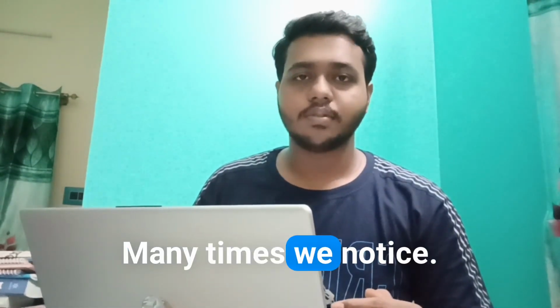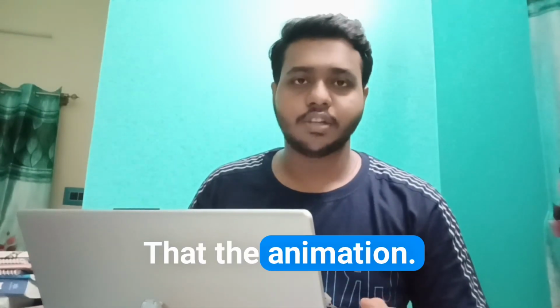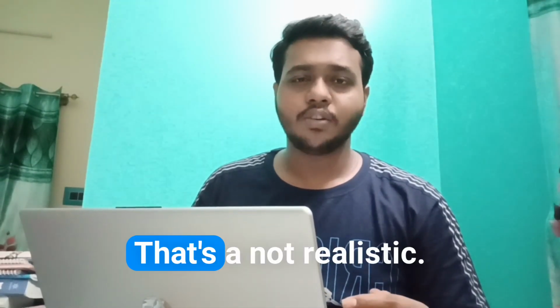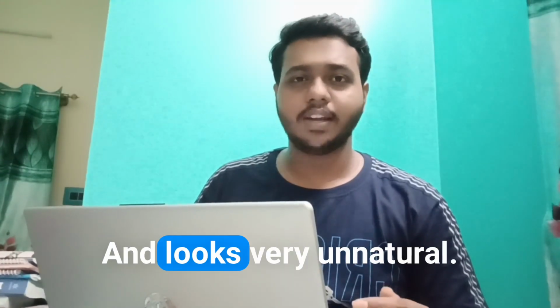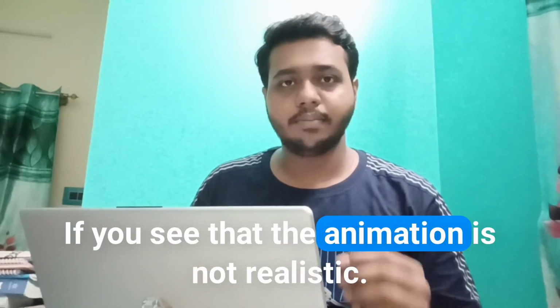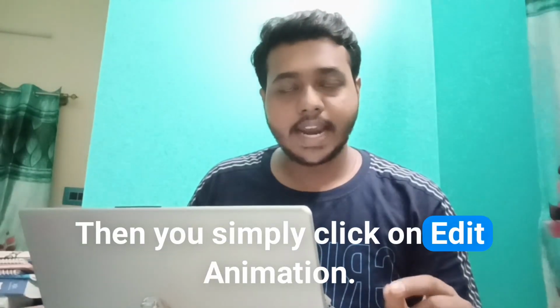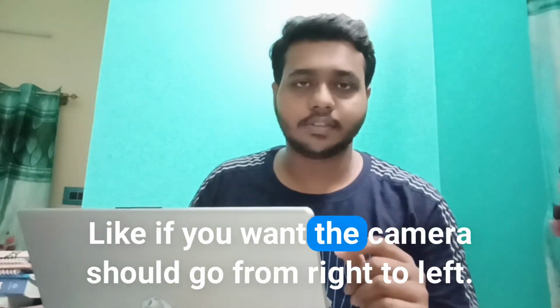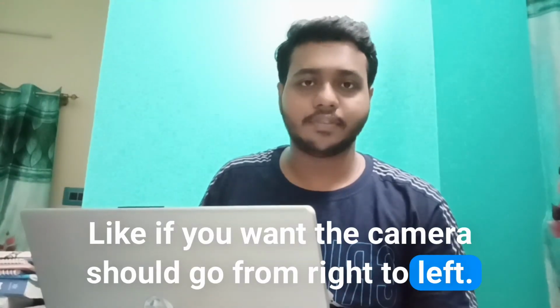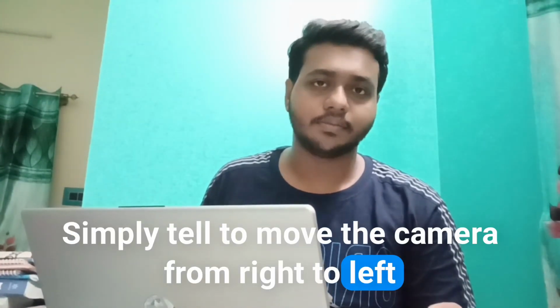Many times we notice that the animation generated by AI is not realistic. The movement of characters and the movement of vehicles on the street is not synchronized and looks very unnatural. If you see that the animation is not realistic, then simply click on edit animation, and in the description part give the animation prompt which you want. Like if you want the camera to go from right to left, tell it to move the camera from left to right.